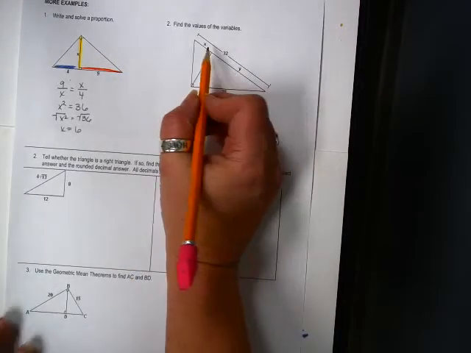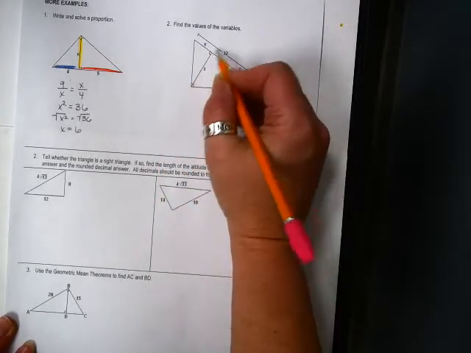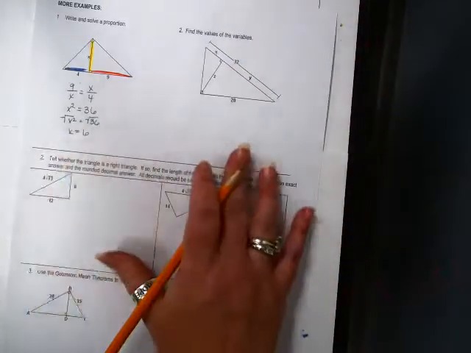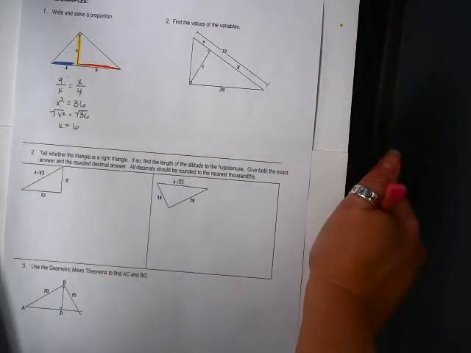They're asking me to find both pieces of the hypotenuse and the altitude. So I have to find x, y, and z on this one. Does that mean you have to use all of the theorems? Right. Well, you're going to have to use some different information. Okay, so let's do this in pieces. Can I start off with x? Can I find x first?